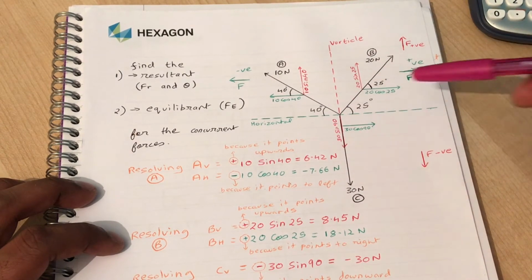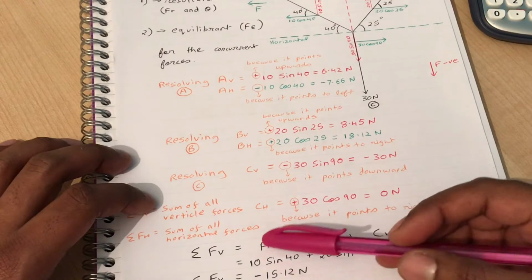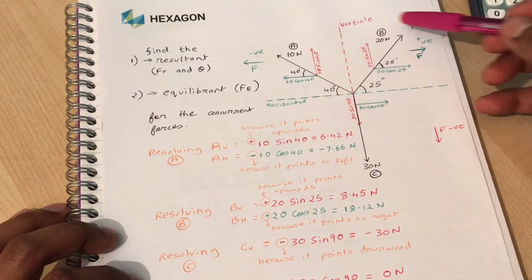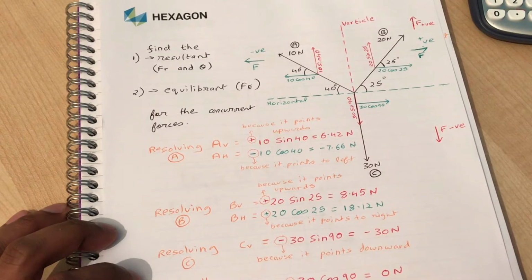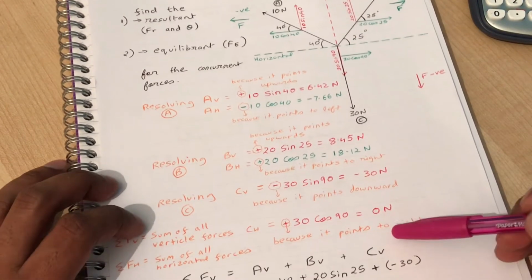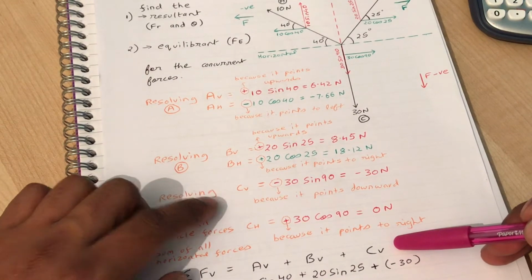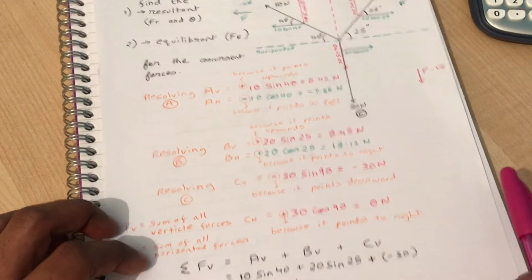They're all in the vertical plane. So you've got AV and BV going upwards, and CV, that is the resolution of force C in the downward direction, going downwards.